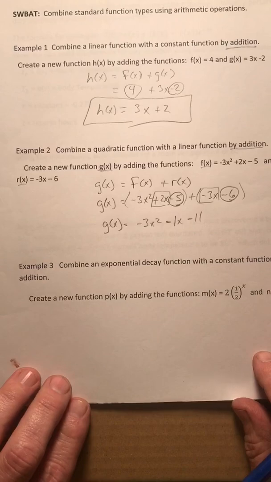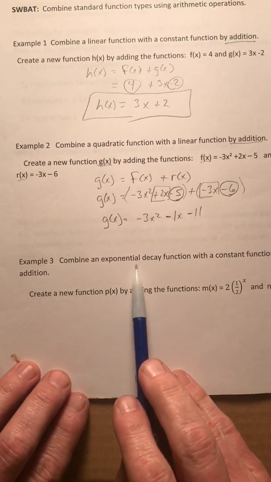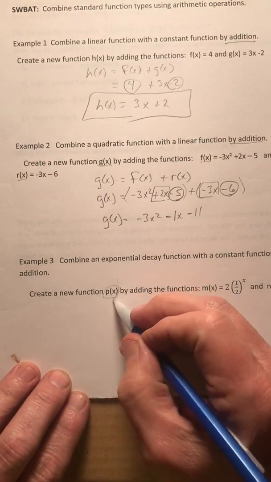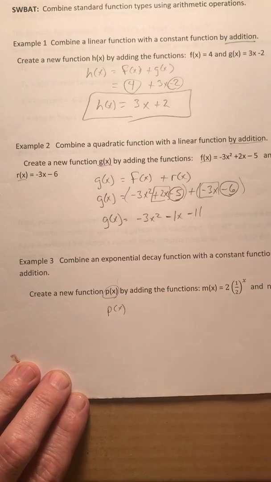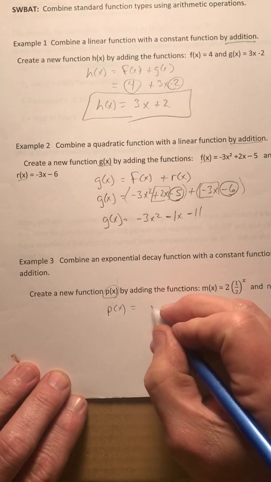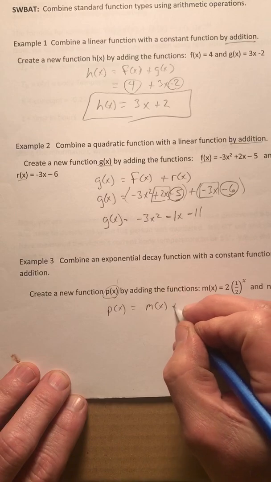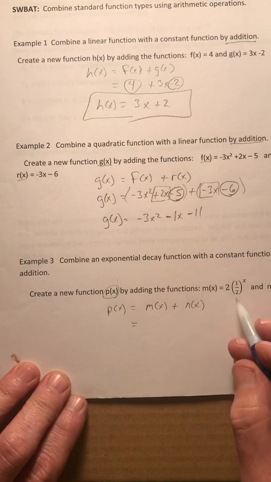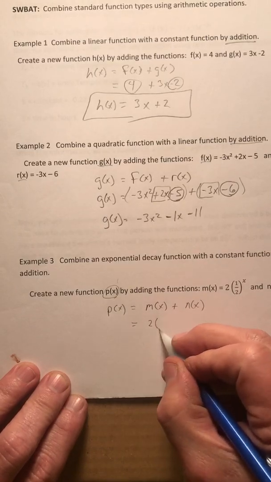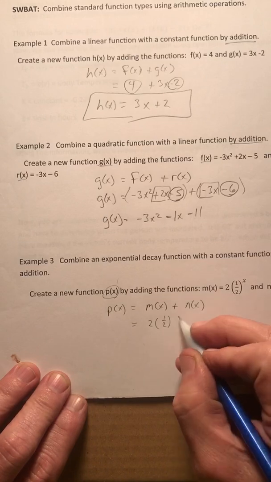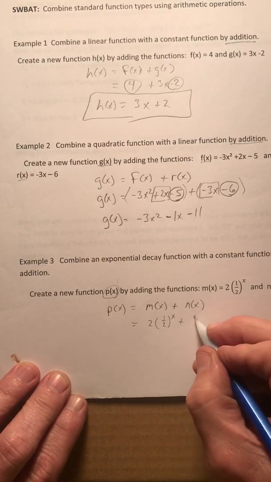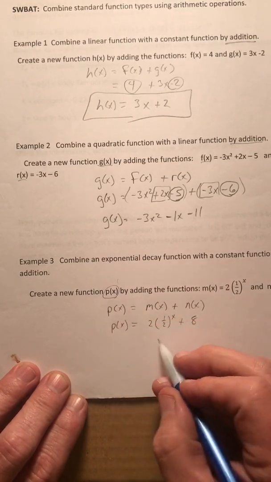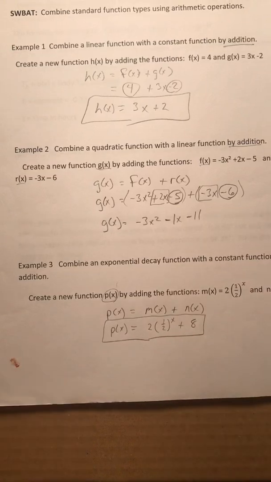All right, and example 3. We're going to combine an exponential decay function with a constant function by addition. So again, we're going to do p of x this time. And we're going to get p of x by doing m of x plus n of x. All right. So now this looks like m of x is 2 times 1/2 to the x power, plus 8. And that is actually our answer, because we can't combine any like terms. So we would just leave it like that. All right.